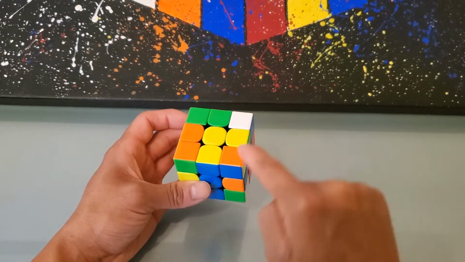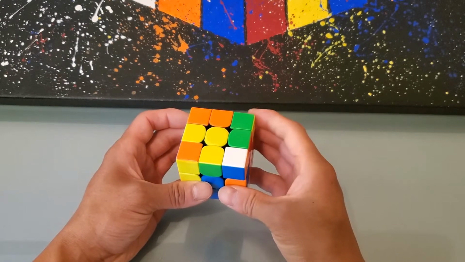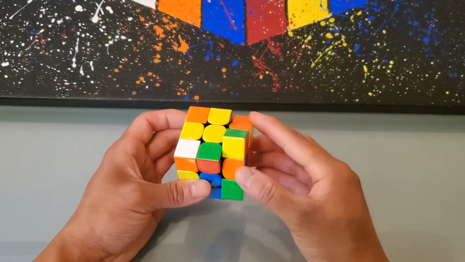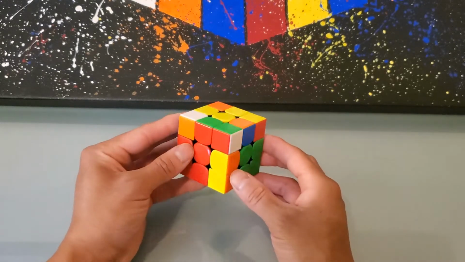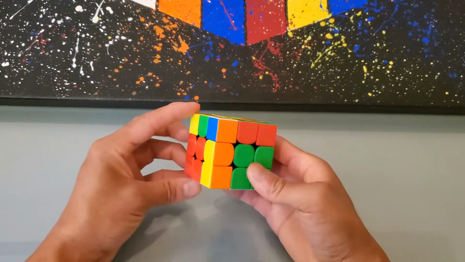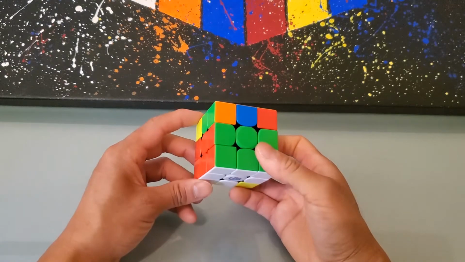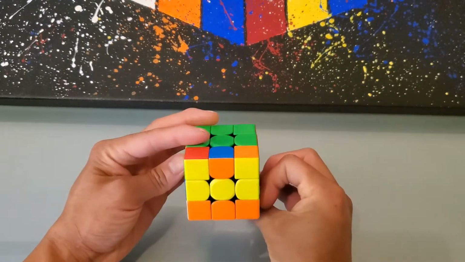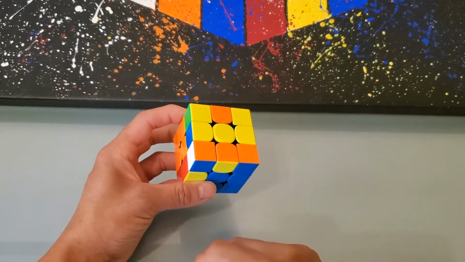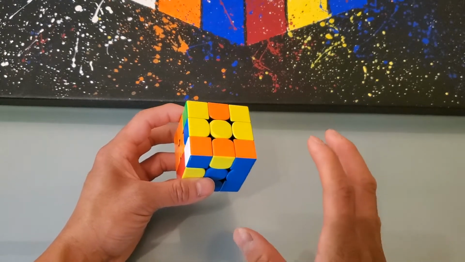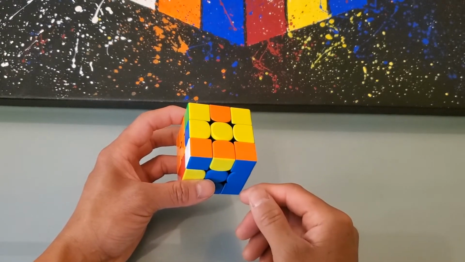Bring this green over next to that corner. Bring that corner back up, and we have an F2L pair. Now you know how to insert it, right? Away, right finger down. I'm going to give you another example of that. Awesome, check that out. Same exact case right there, right? I didn't even force that. It just happened to turn out that way, which is great.